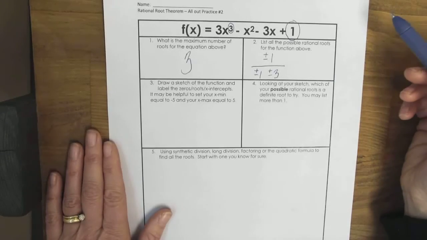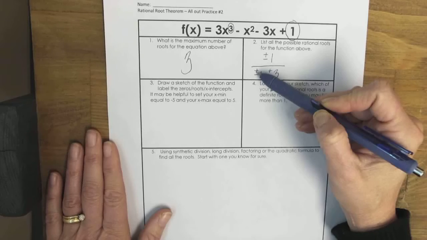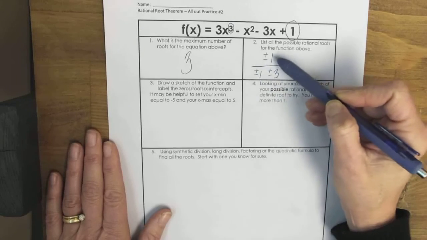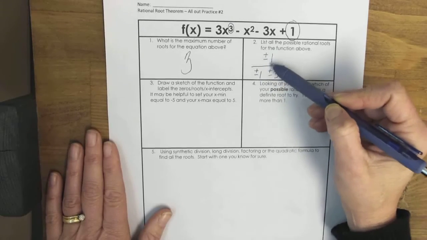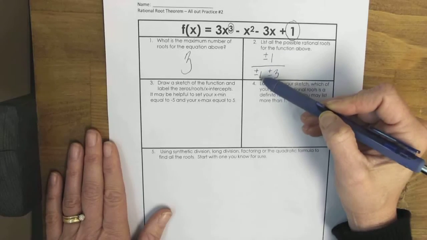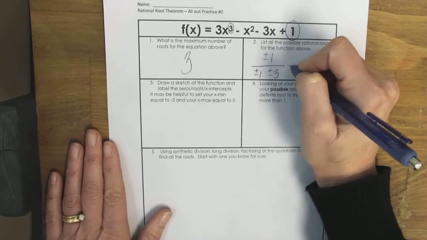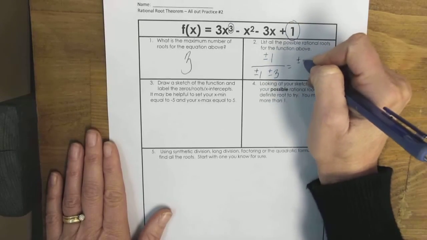Well, if I take either of those numbers and divide them by positive 1, I get themselves. Or if I take any of these numbers up here, plus or minus 1, and divide either of those by negative 1, I get the opposite. So I basically still have plus or minus 1.